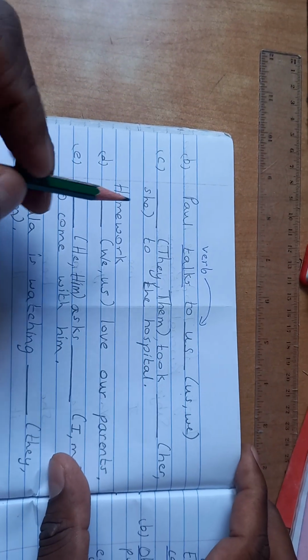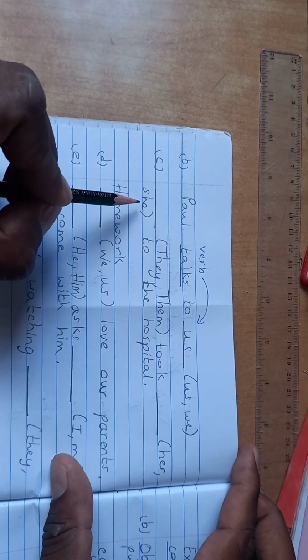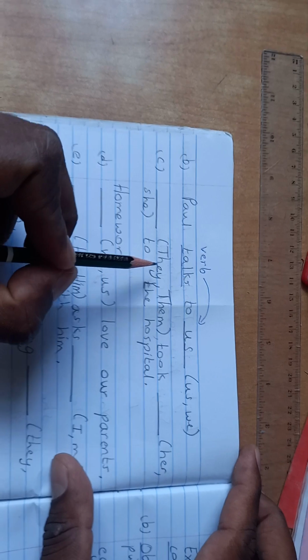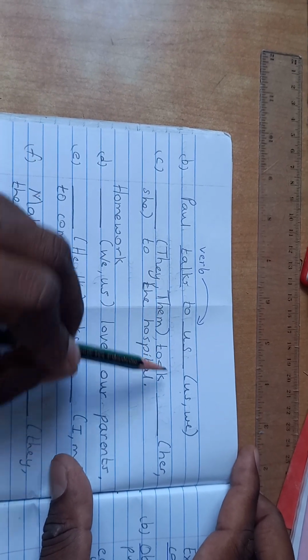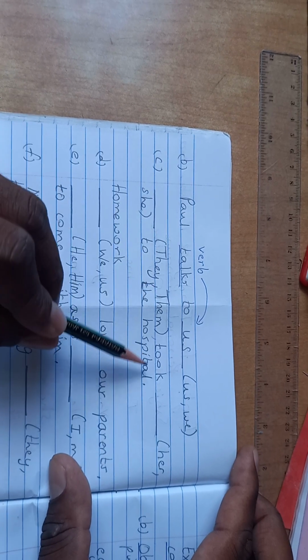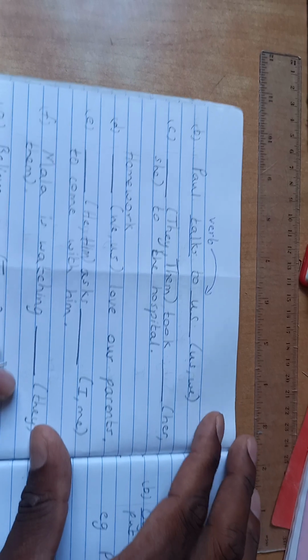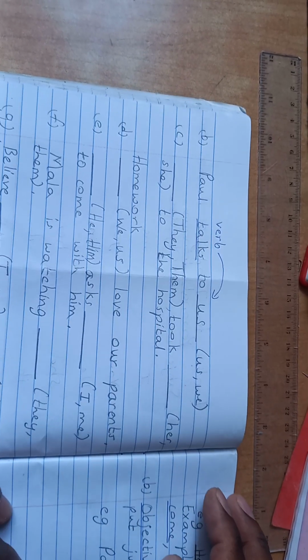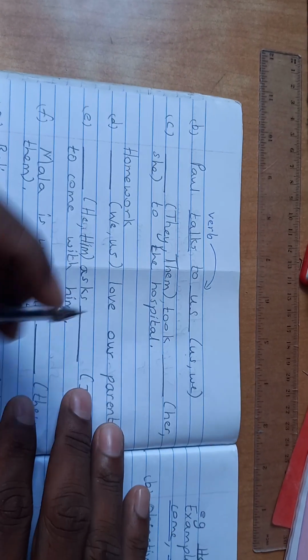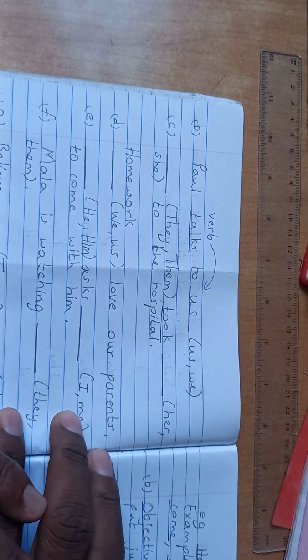Let's move to C now. Blank, they, them, took her, she to the hospital. Be careful here. You have two blanks. You have to identify the verb first. Let's look for the verb first, children. You're right. Took is the verb. It is the past tense of the verb to take.